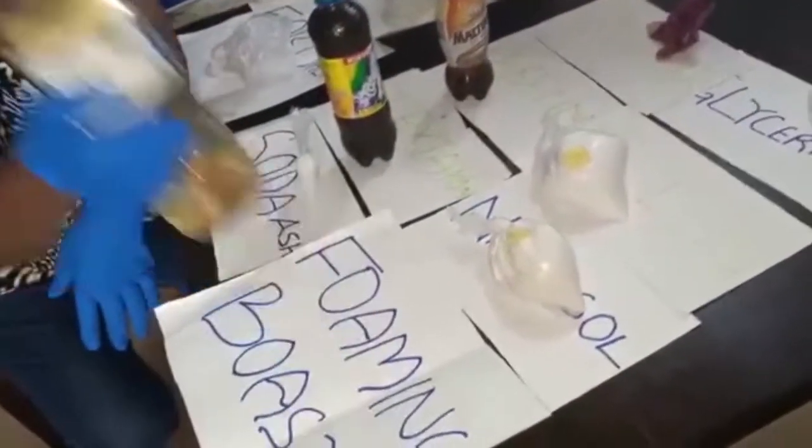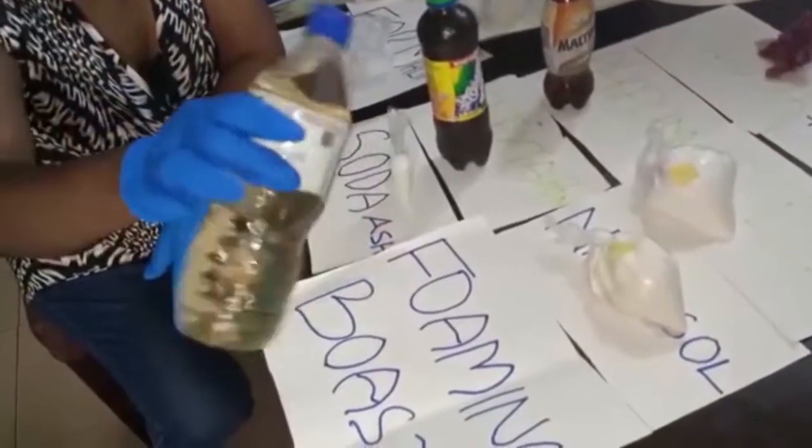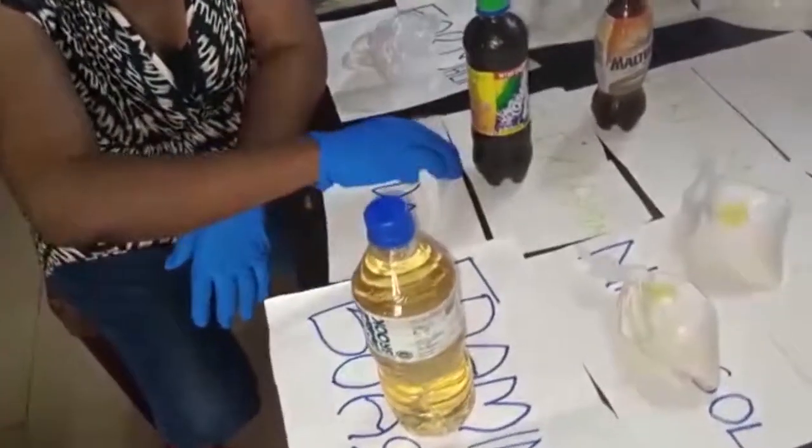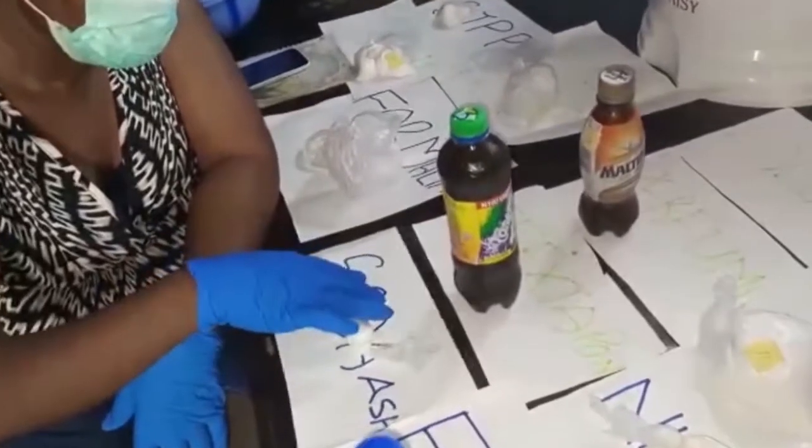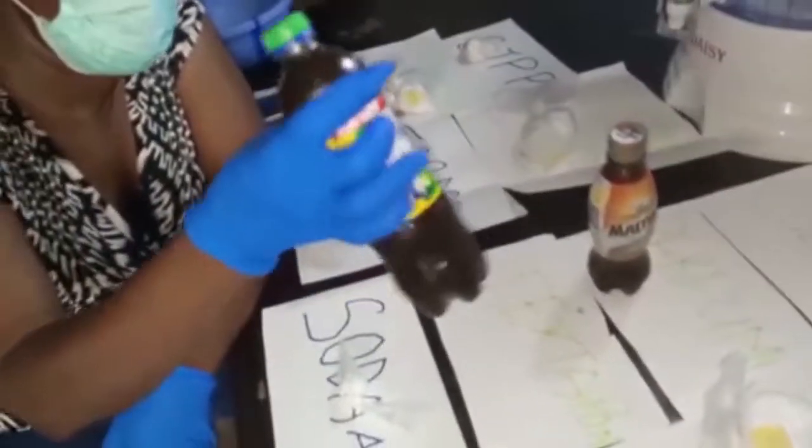We have the foaming booster. It's liquid. We have the soda ash, something like salt. We have Texapon.